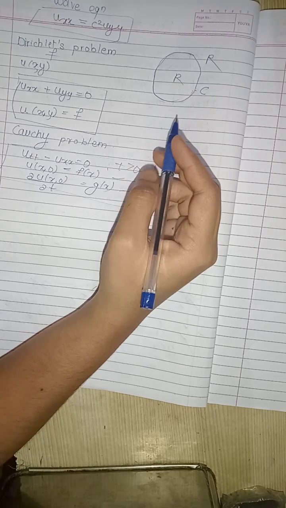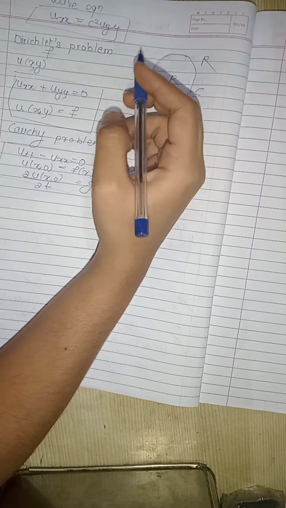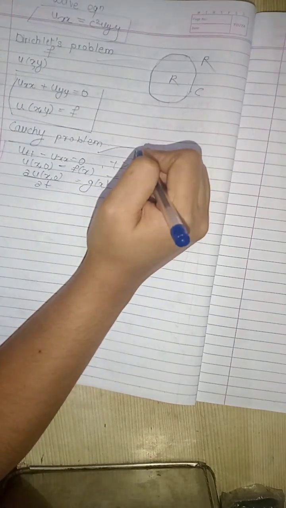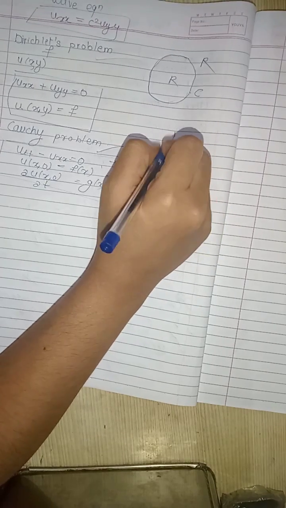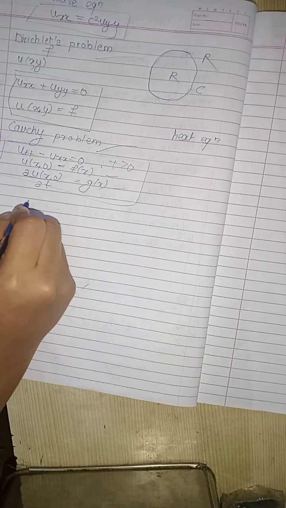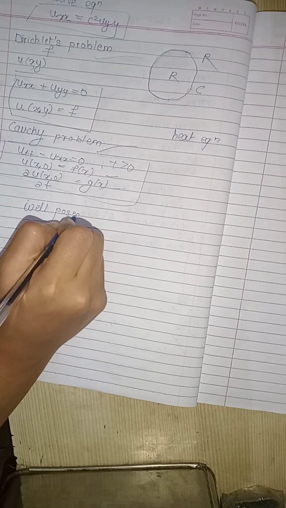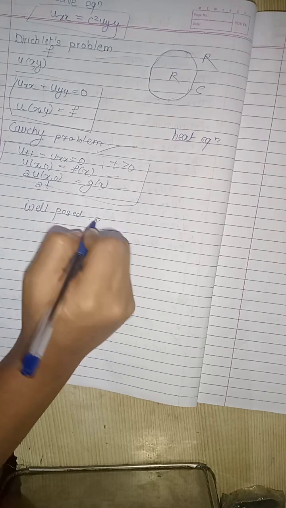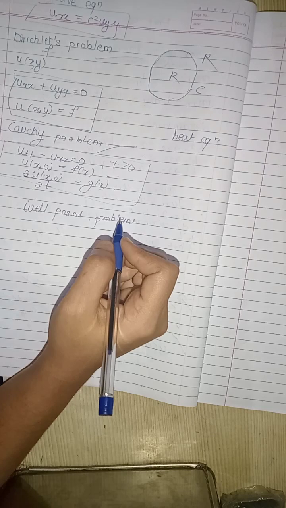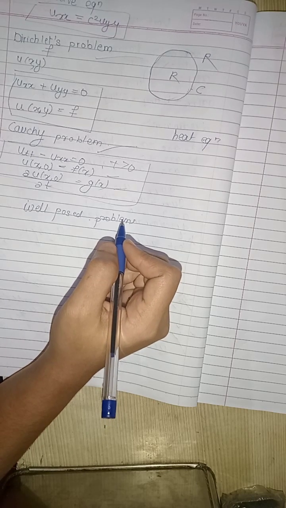Now if we consider these three, that is the first one was our Dirichlet's problem, then the Cauchy problem, and the heat equation, these are known as well posed problems. Well posed problems are nothing but problems which have a solution. So the solution exists for that equation.